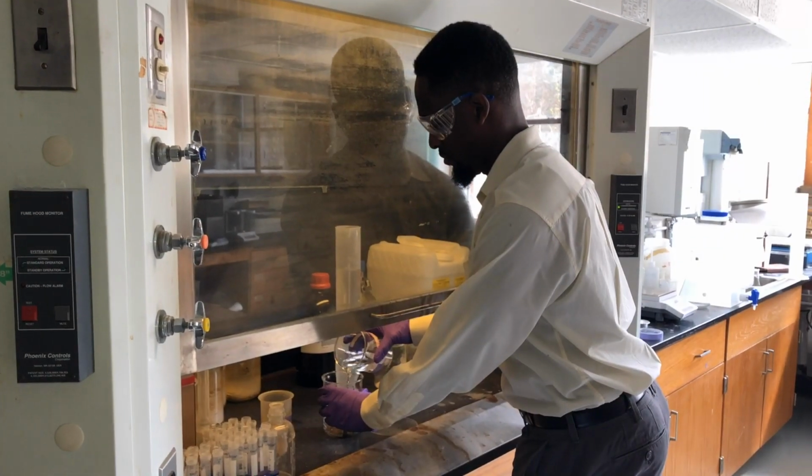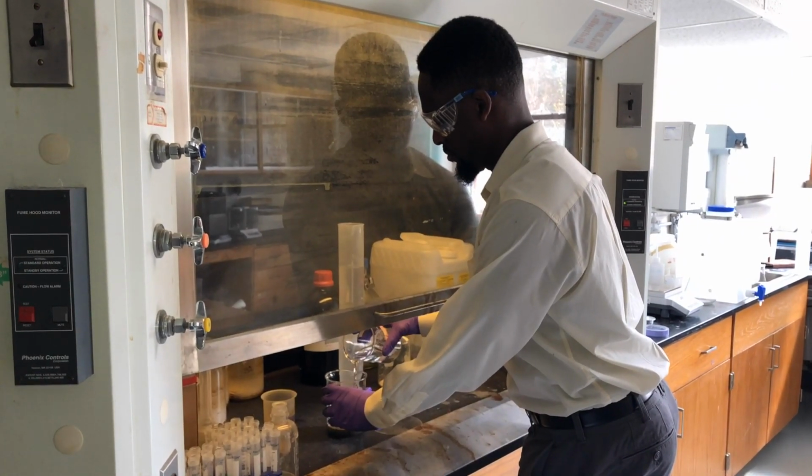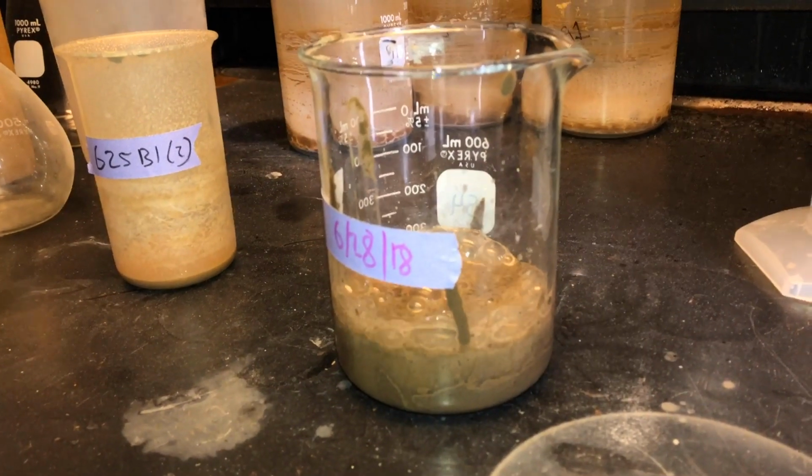We also collect samples just using syringes, and then we take that back to the lab, and then we run those samples for nitrate or ammonium or other nutrients that could be in the water.